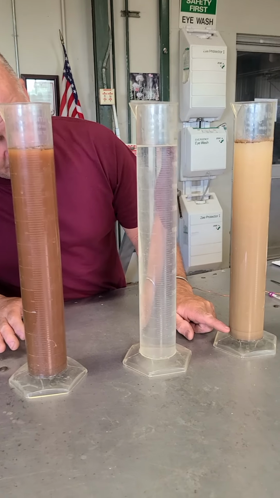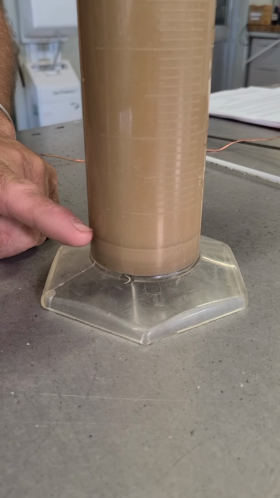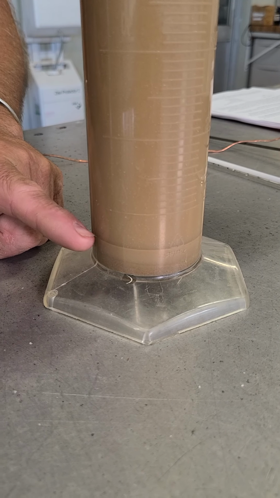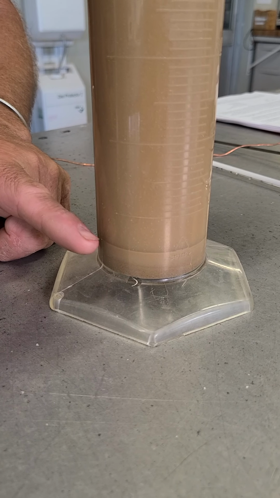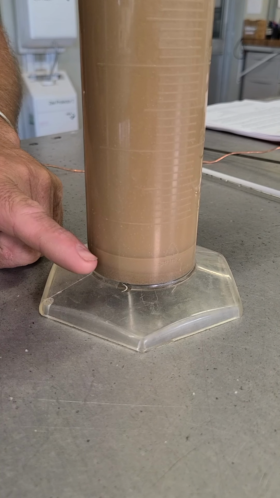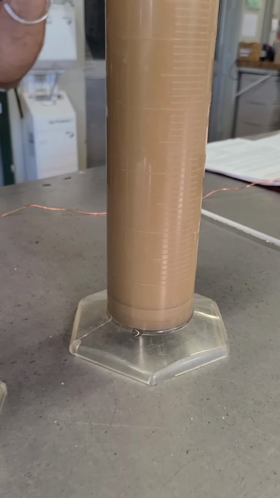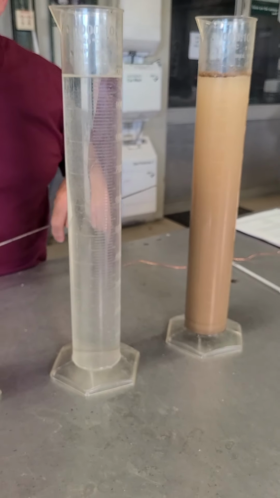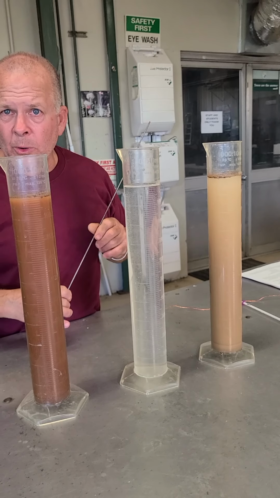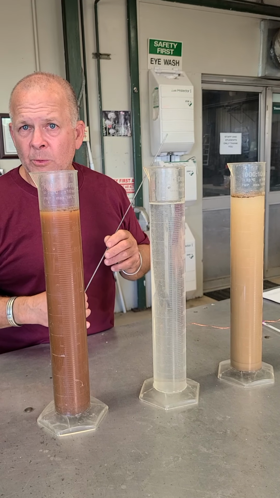If you zoom in, I don't know if you can see that, but you can see what looks like sediment here at the bottom. That's exactly what that is. That is sand and silt that's settled to the bottom of this. This is exactly what Stokes' law is calculating. What we want to know is how much of that stuff at the bottom is sand, how much of it is silt, and whatever is left in suspension is going to be our clay. We need to calculate that.